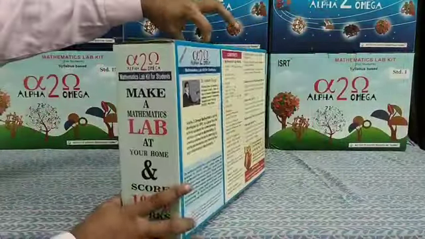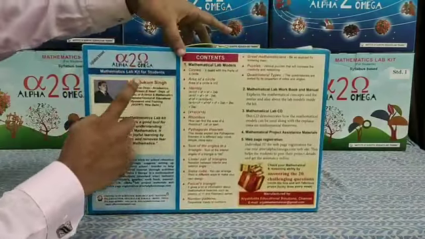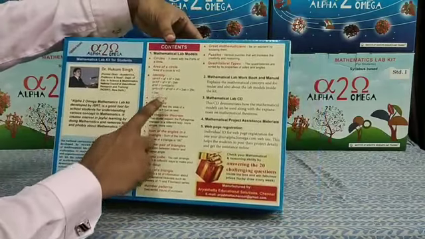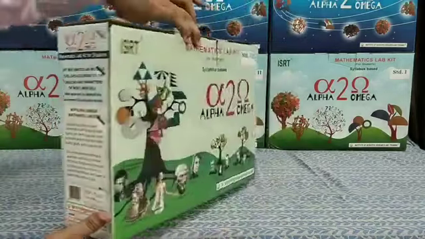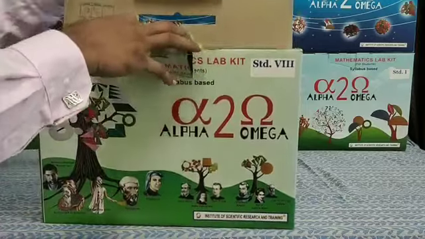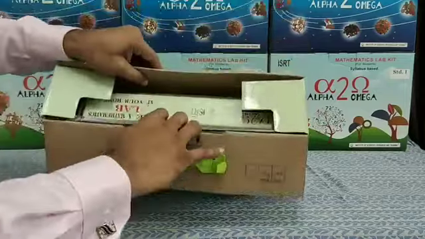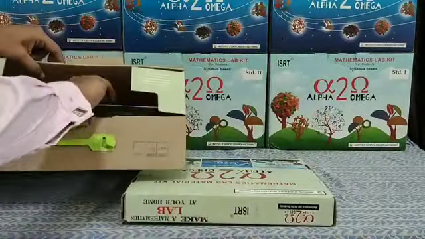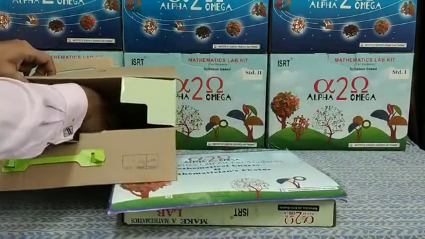Friends, every kid completing their lower primary and upper primary and entering the 8th standard starts their high school. Now I am showing the 8th standard kit, which is designed by ISRT, Institute of Scientific Research and Training. This Alpha to Omega kit is beautifully designed and defined for the high school mathematics basics.